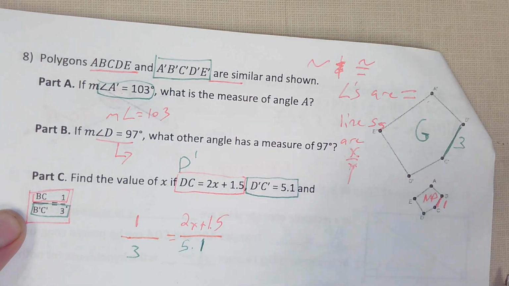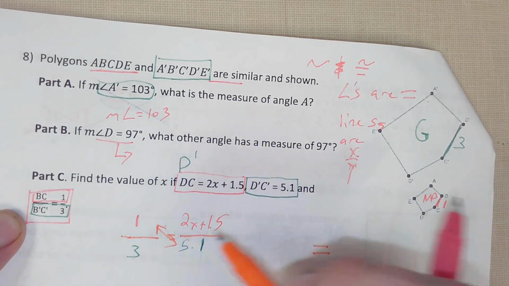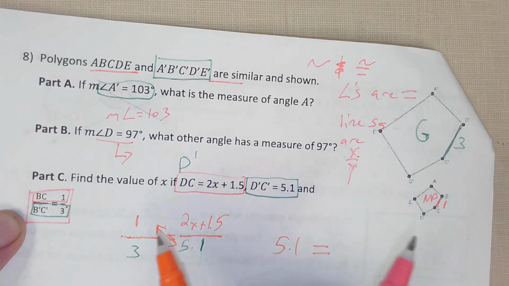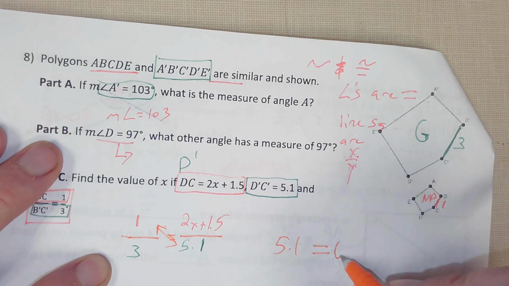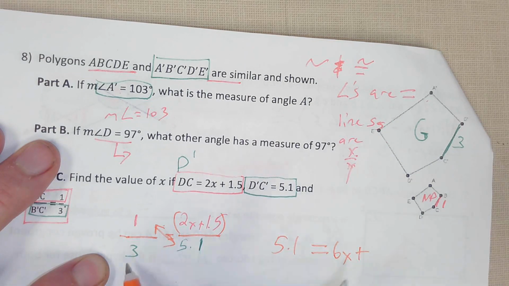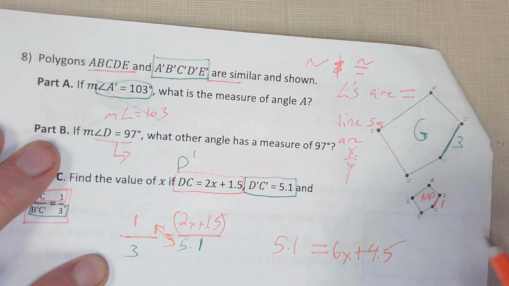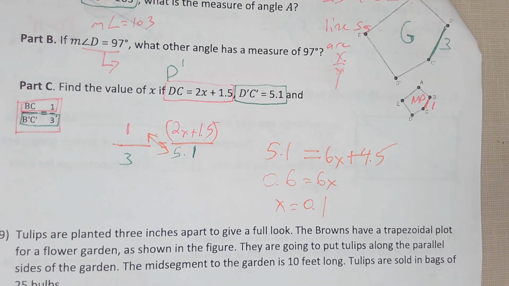So I'll do that by putting my equal sign, and one side is going to be 5.1 because 1 times 5.1 is 5.1. My other side is going to be 6x plus 3 times 1.5. So that's going to be 4.5. Solving for x, I've got to bring that over. That's going to be 0.6 equals 6x. So x is going to be 0.1. So that is how you solve for that.